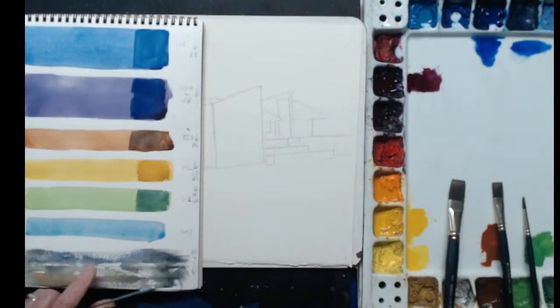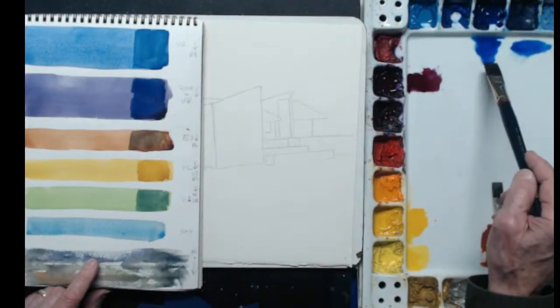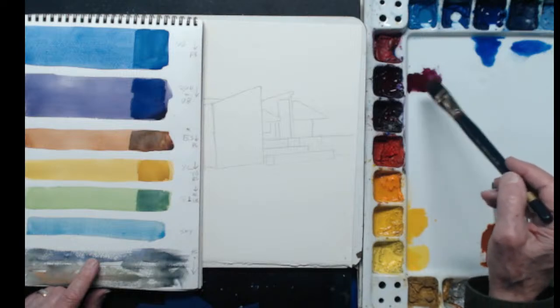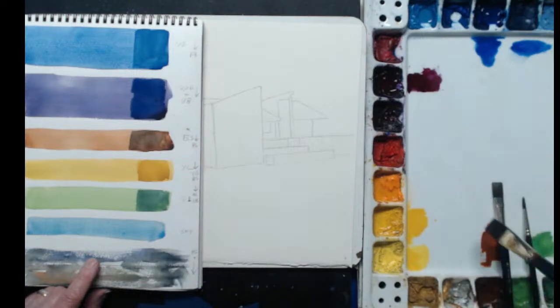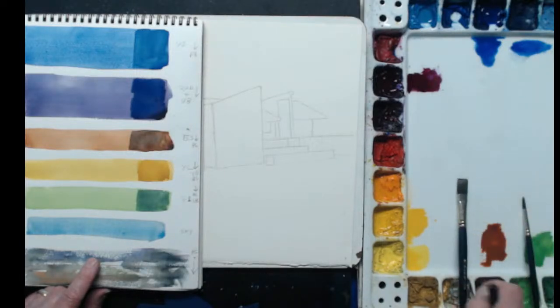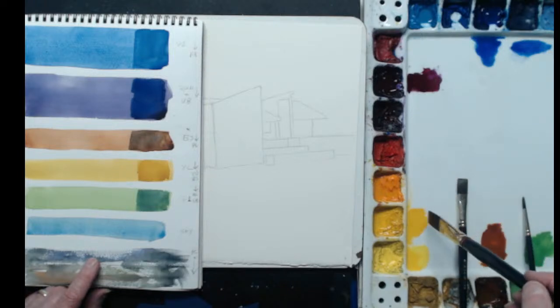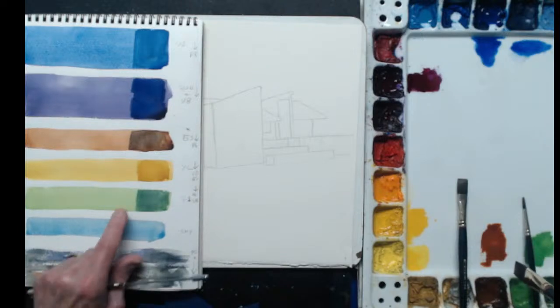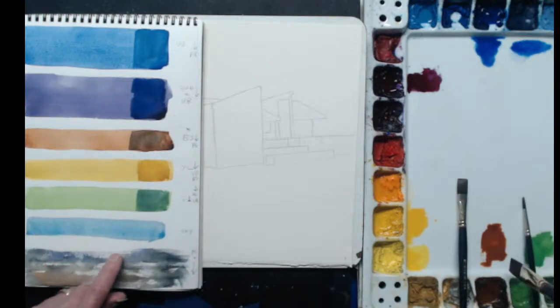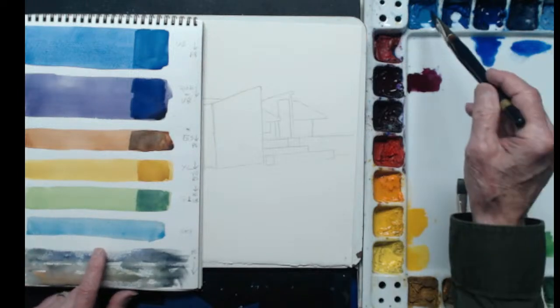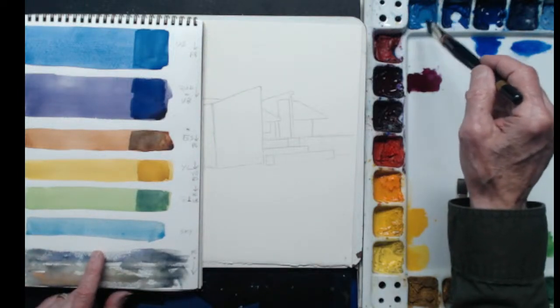So I've got ultramarine blue in the palette up here at the top. I've got Quinacridone Violet here on the left side, that's the violet. I've got burnt sienna down here at the bottom. And then I'm going to use lemon yellow, and a little bit of yellow deep down here for my yellow. I'm going to use green number 1 down here for my greens. And then for the sky, when I put the sky in, I'll be using cerulean blue up here in the top left.